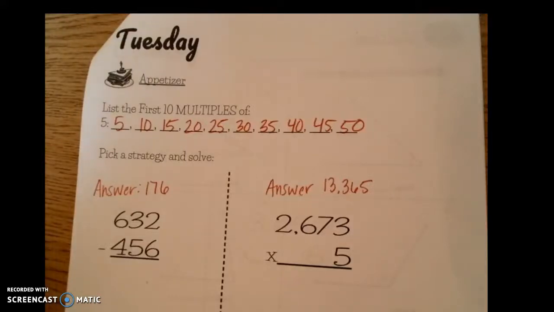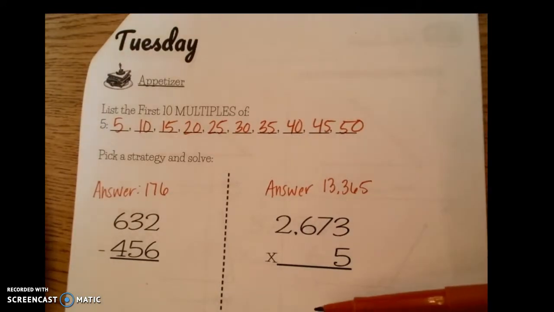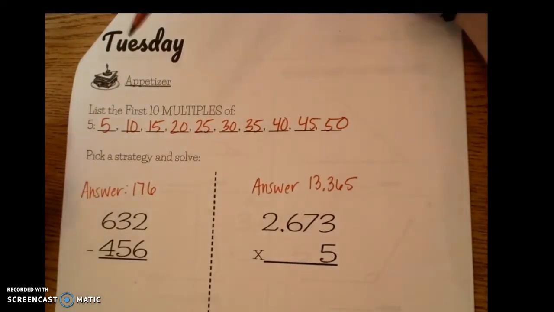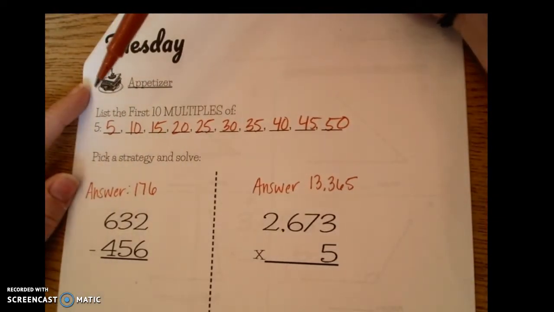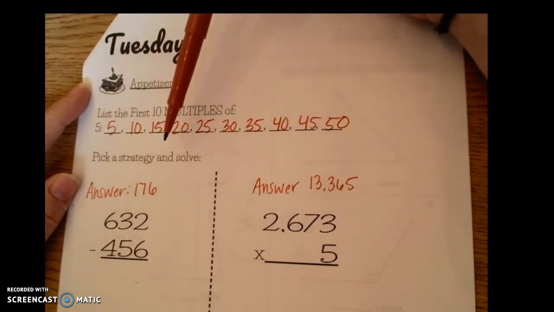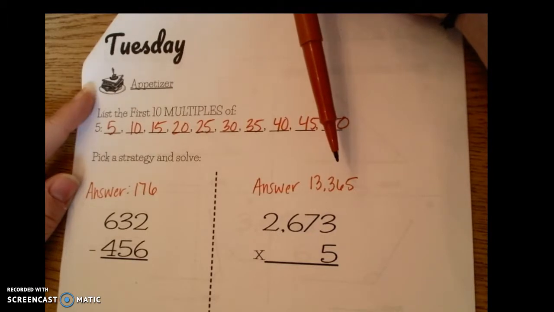All right, fourth graders, what you are going to do, you should have already completed this. If you haven't completed these three problems, you need to pause the video and go complete them. I'm going to go over the answers. If you got the answers correct, you may skip to the main course.